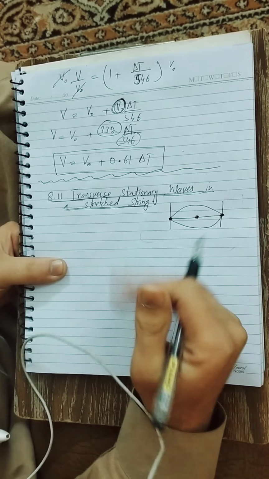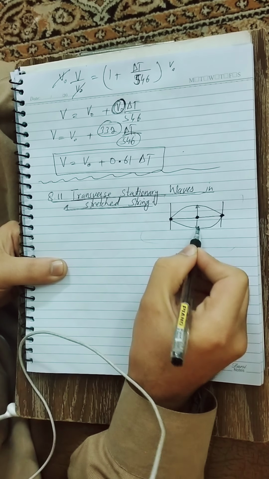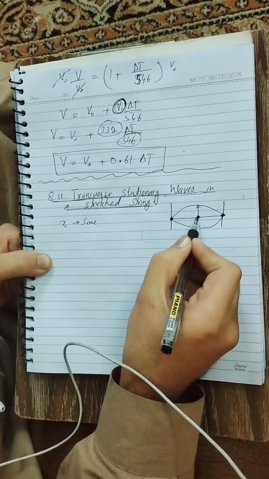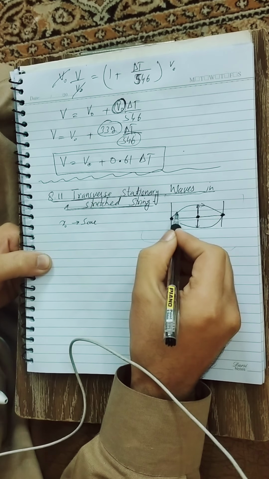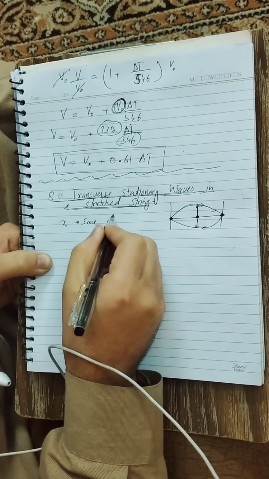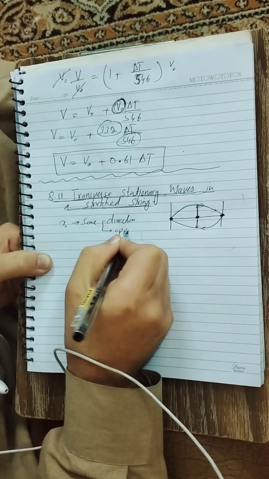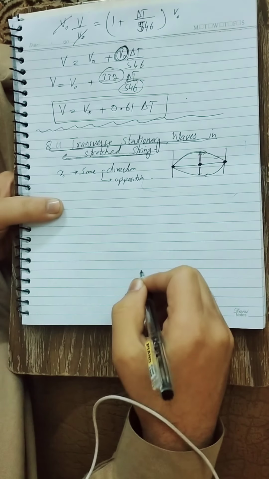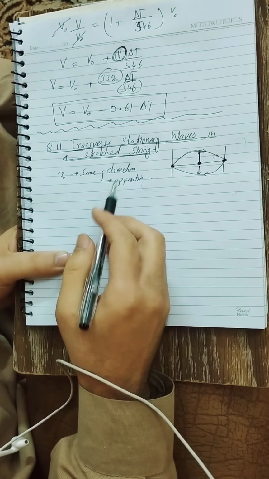Now this string will start vibration. So the amplitude of this wave and the amplitude of this wave is the same. Look at the amplitude. This amplitude and this amplitude are the same, and look here. This crest is flowing towards right, and this trough is flowing towards left. So the direction is opposite. If the direction is opposite, then this wave is called the stationary wave. So a stationary wave can be defined as when the amplitudes are the same and directions are opposite. So this is called stationary waves. Okay.